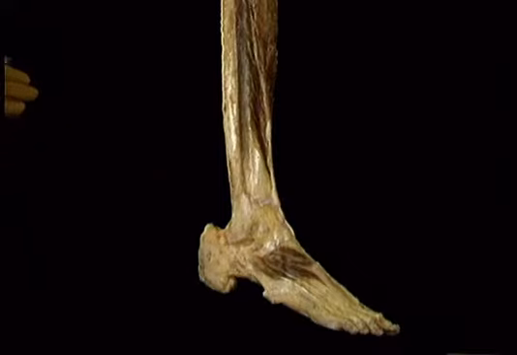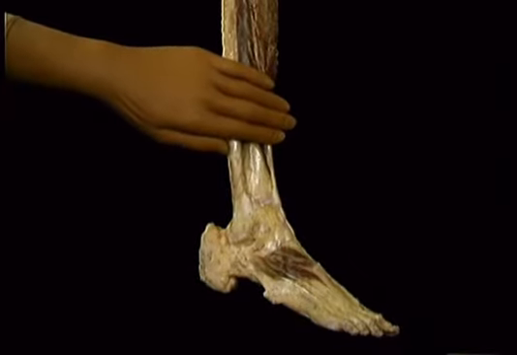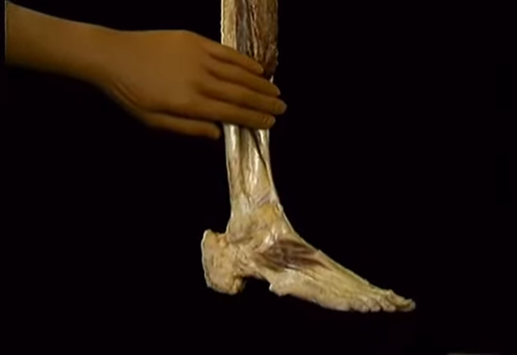The main action of tibialis anterior is to produce dorsiflexion at the ankle. Dorsiflexion is not the only action of tibialis anterior. It also has a role in producing inversion, as we'll see shortly. What's more, tibialis anterior is not the only muscle that produces dorsiflexion. It's assisted in that by the long extensor muscles for the toes, which we'll see in the next section.